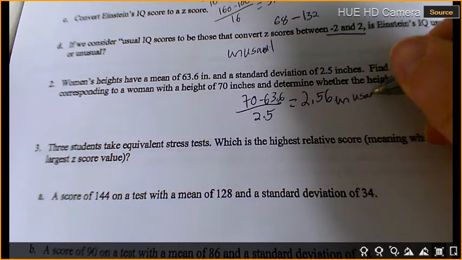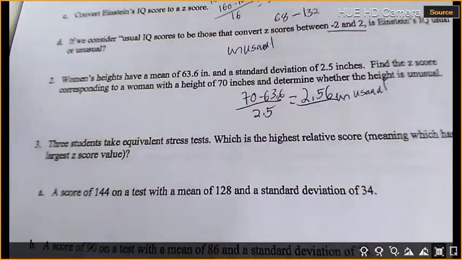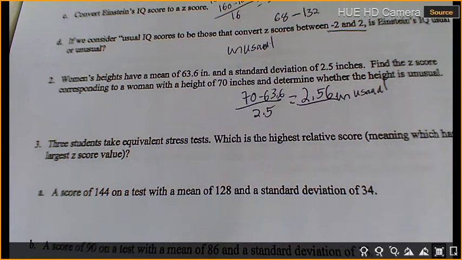2.56 is 2.56 standard deviations away. So it has to be like 1 for it to be usual? Oh, 2, or 1.9, or anything below 2. 2.1 is unusual, yes, because that's over 2. It's only for this problem.